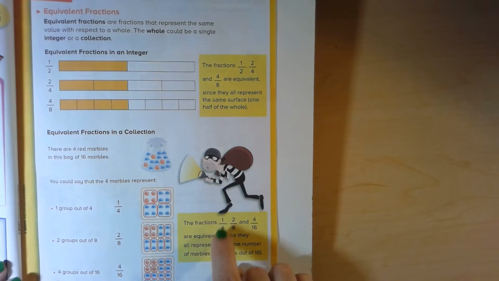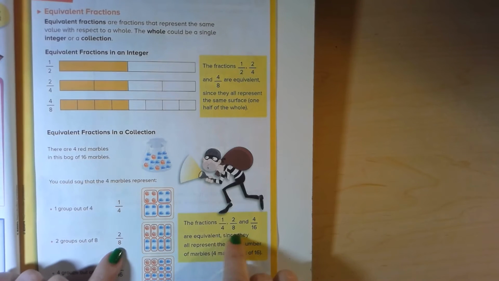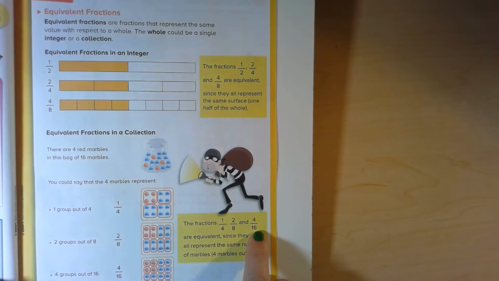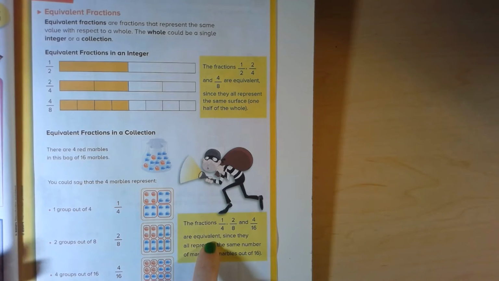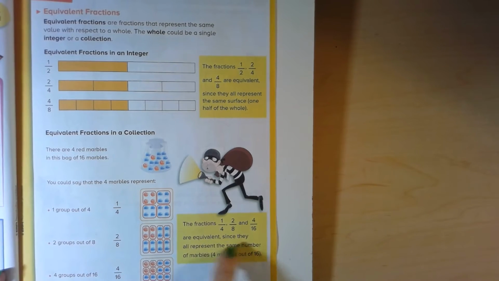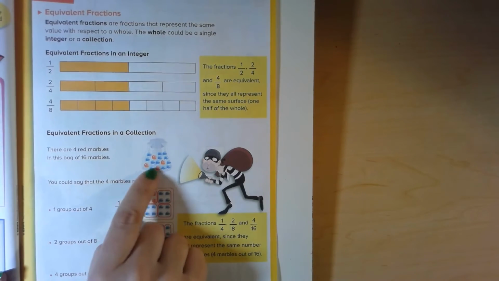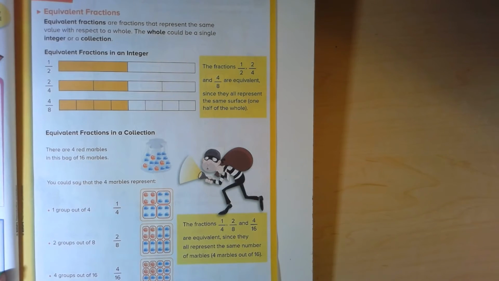So we say that 1/4, 2/8, and 4/16 are equivalent. They equal the same value since they all represent the same number of marbles, 4 out of 16.